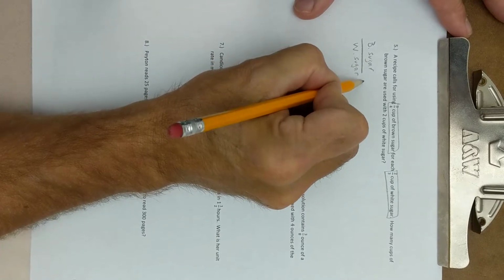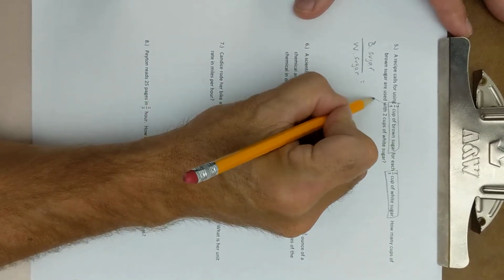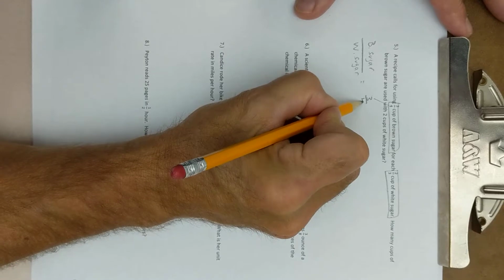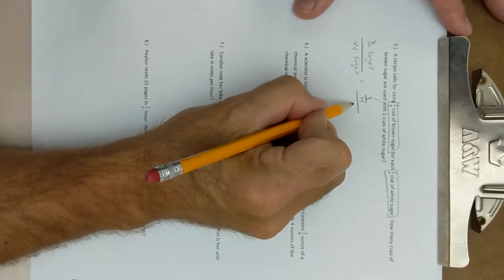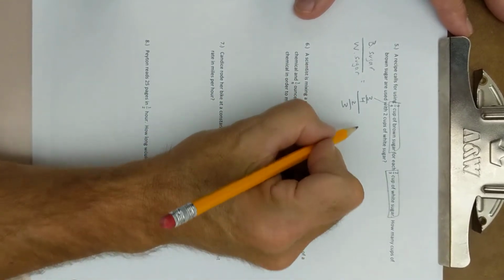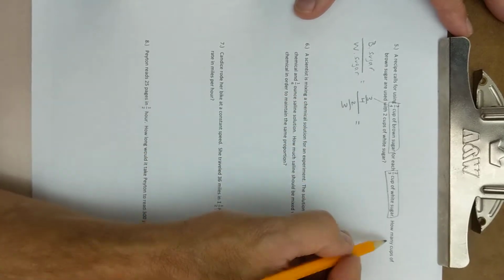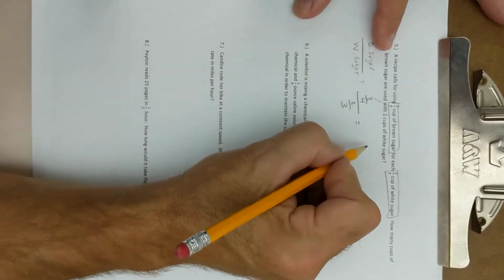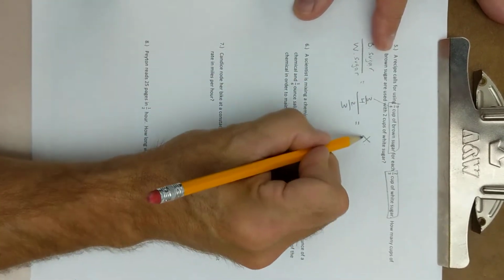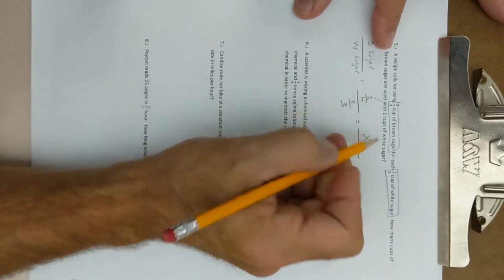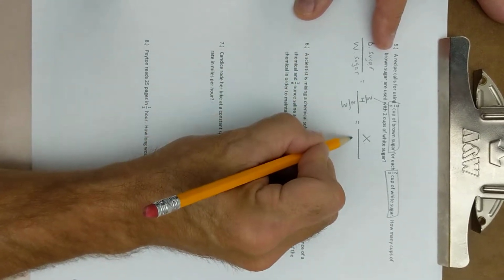You're smart, you can figure that out. And that is 3/4 of a cup of brown over 2/3 of a cup of white. And they want to know how many cups of brown sugar, brown's on the top, are used with 2 cups of white sugar. White sugar, 2.